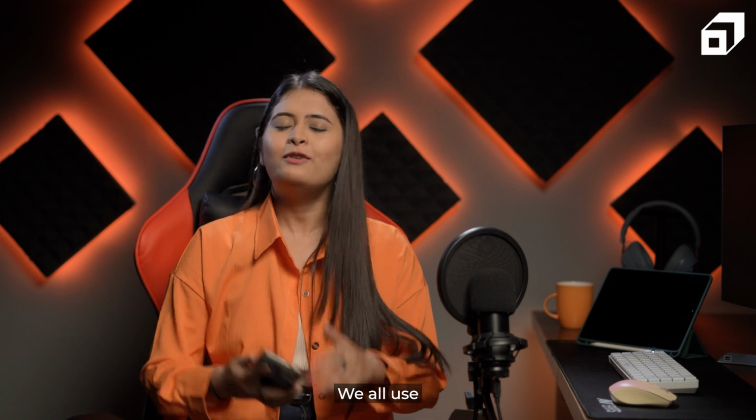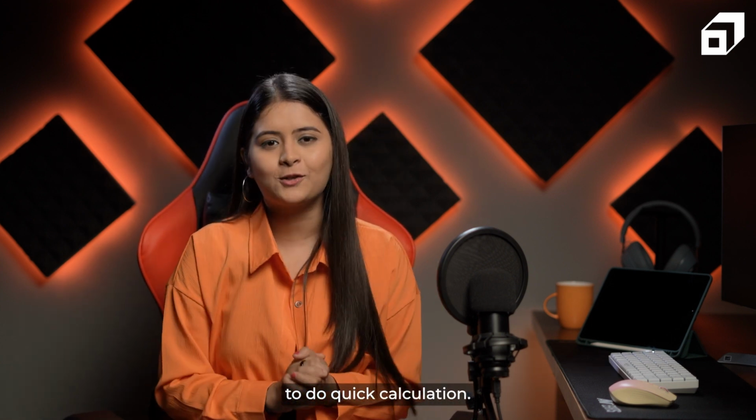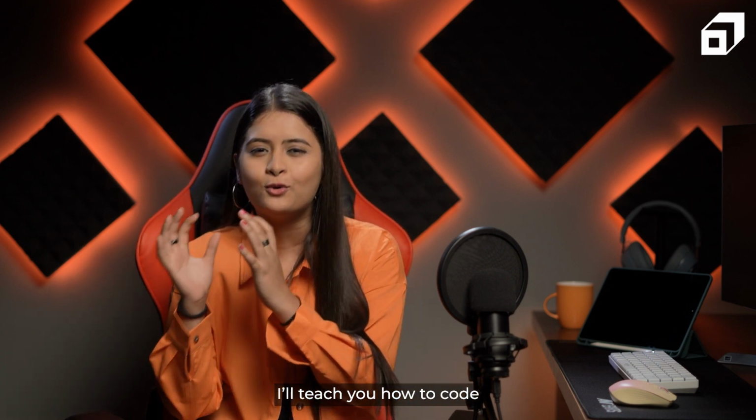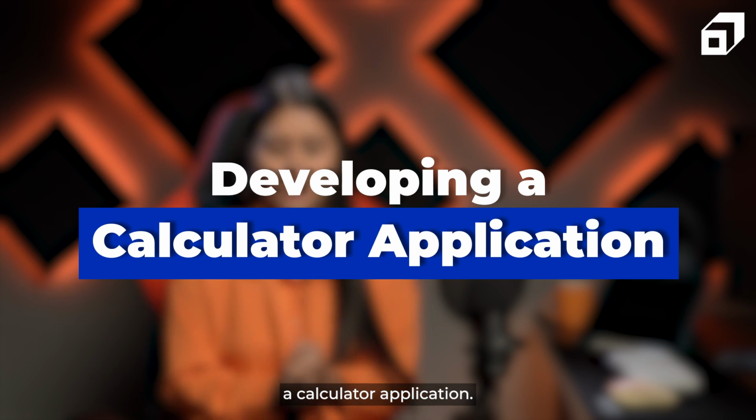Can you? We all use the calculator application in our mobile phones to do quick calculations. In this tutorial, I will help you understand how to code and develop a calculator application.